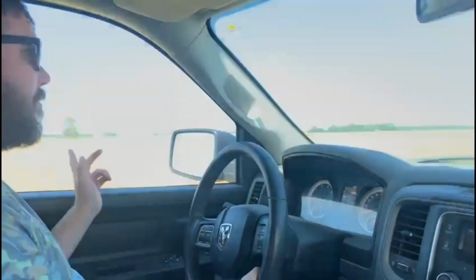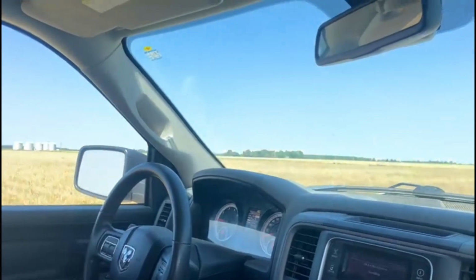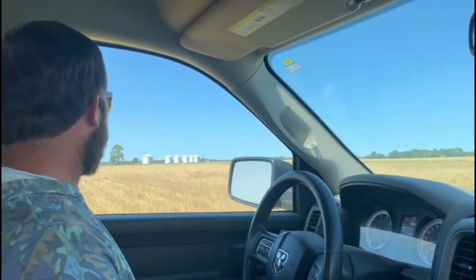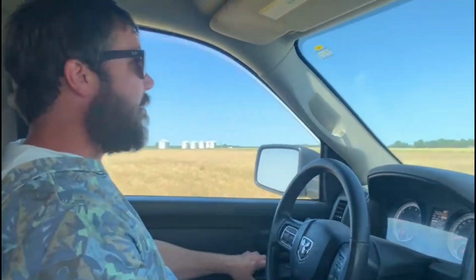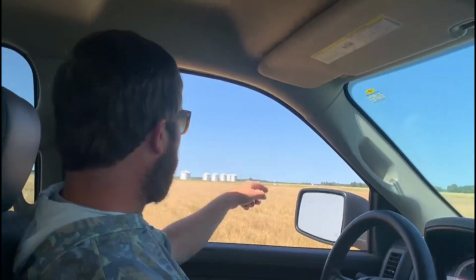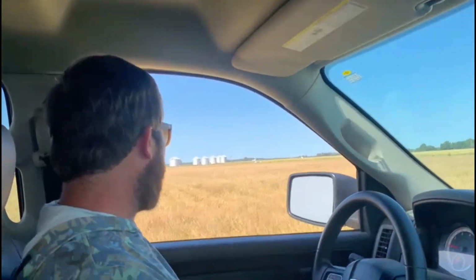We've already taken some of our instrumentation out because they're about to harvest. Okay. But down there is the EC tower, the eddy covariance.